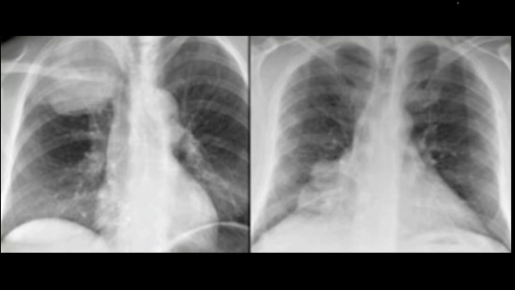So in the first image we can see there is a mass in the upper zone of the right lung, and we can see that this is the border of the mass. It is making an acute angle with the lung. And in the second image, we are seeing an opacity in the lower zone, and this is the border of the mass, and it is making an obtuse angle with the lung. So the first image is a lung mass, and the second image is a mediastinal mass.